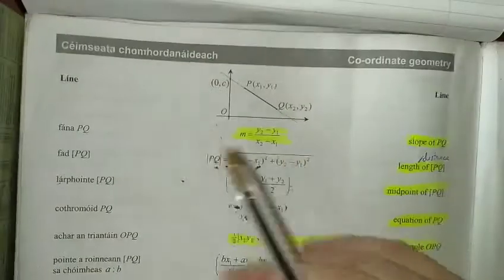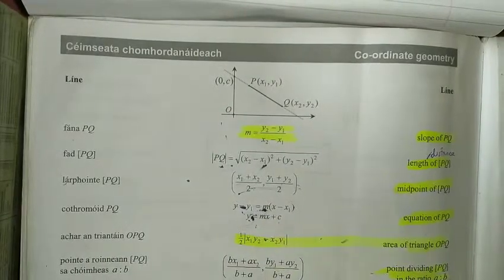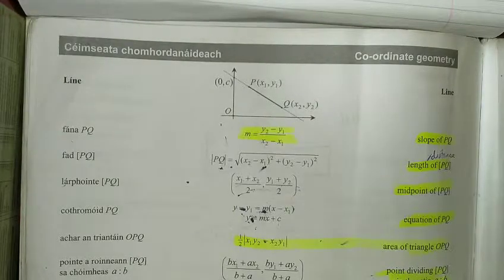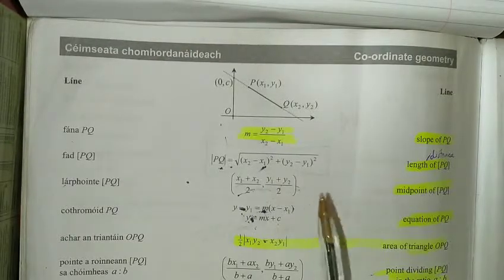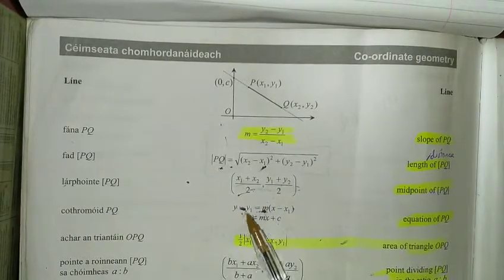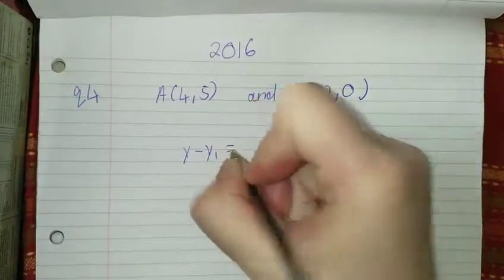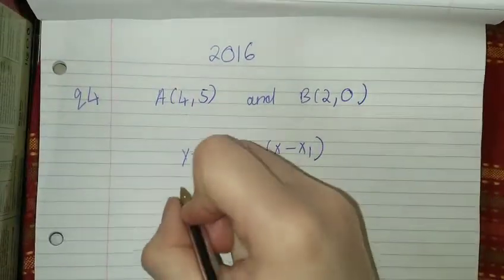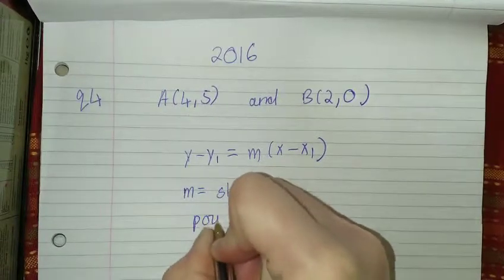So we have two options to get the equation of a line. The first is y equals mx plus c. In order to use this equation, we need to know the point where it crosses the y-axis. In this case, we don't know where it crosses the y-axis, so we're going to have to use y minus y1 is equal to m(x minus x1). So in order to use this formula, we need to know m, which is the slope, and we need a point on the line.